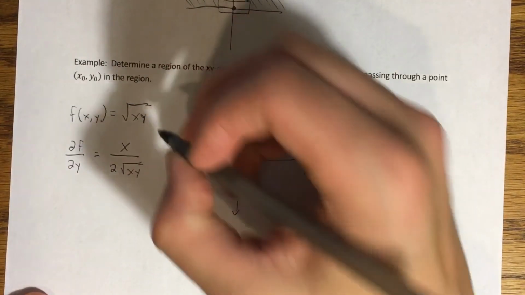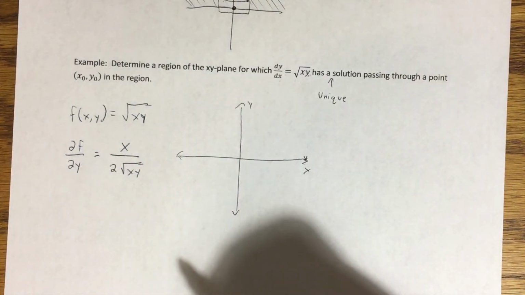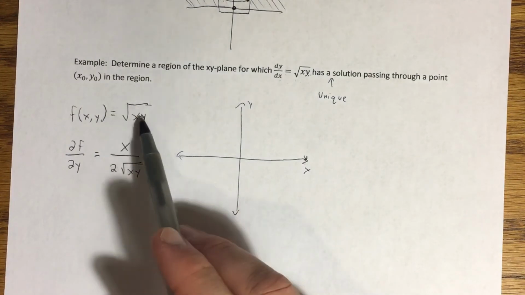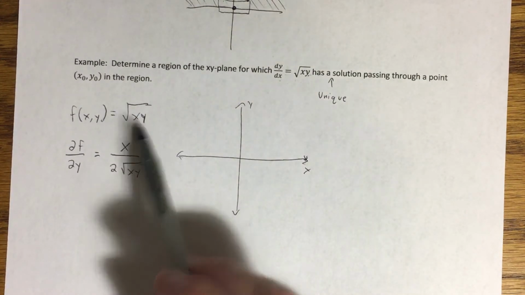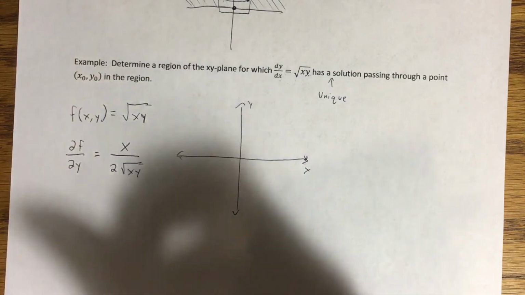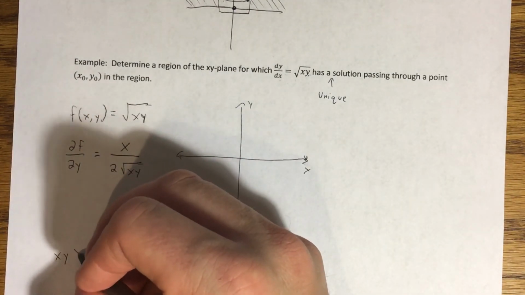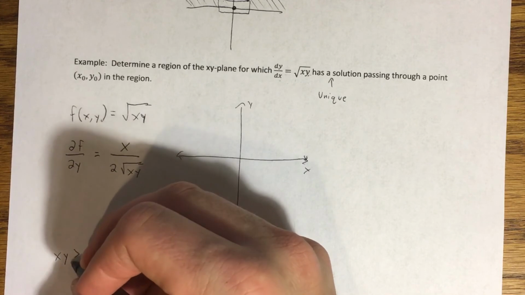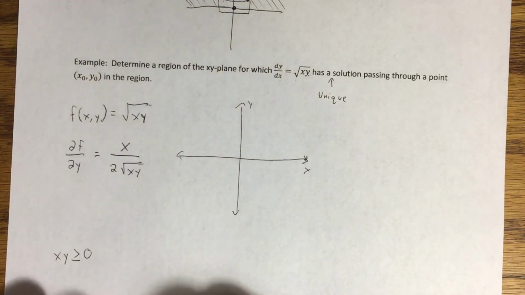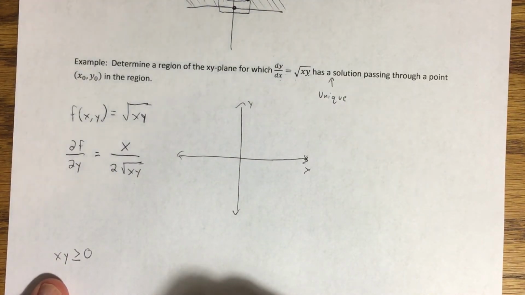Well, we know that because we're looking at a square root of some quantity, we need xy to be non-negative. We need xy to be non-negative, right? Under what conditions is that product non-negative?